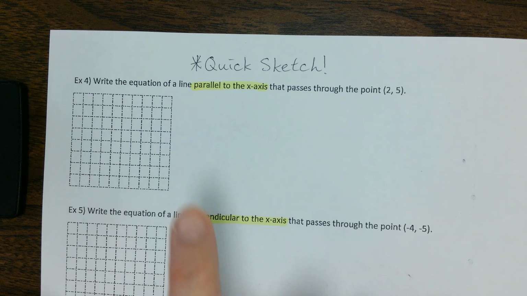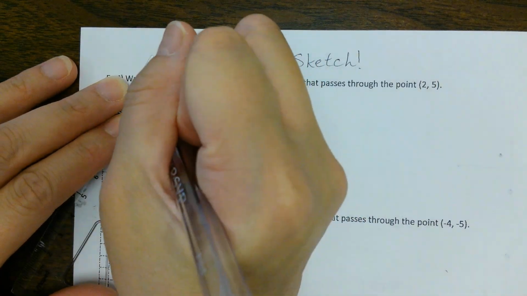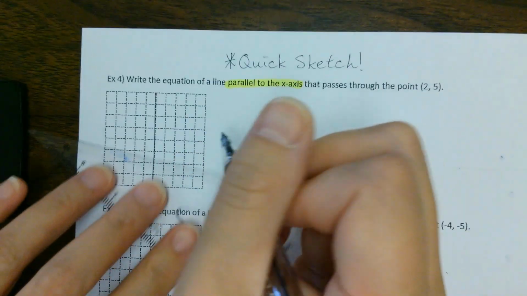Okay, easiest way to do these questions, do a quick little sketch. Quick sketch means it doesn't have to be accurate.